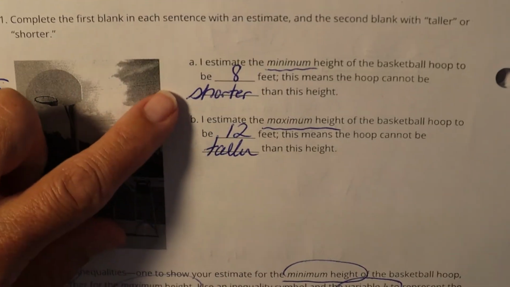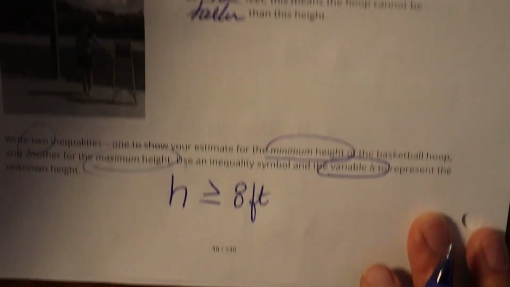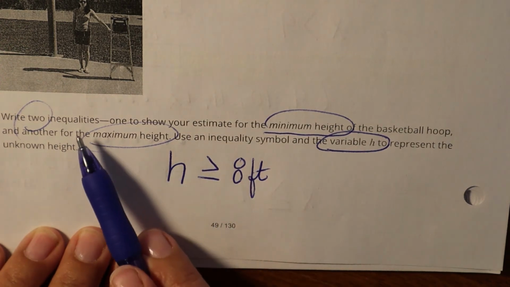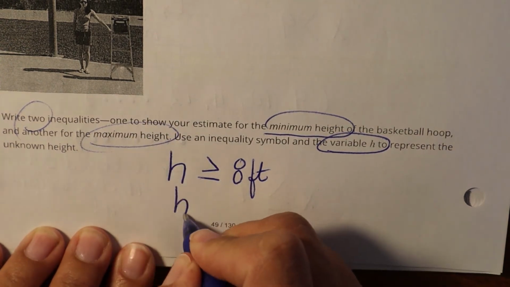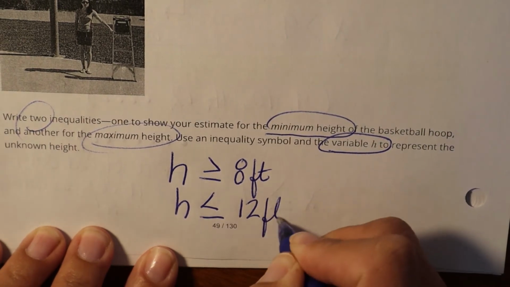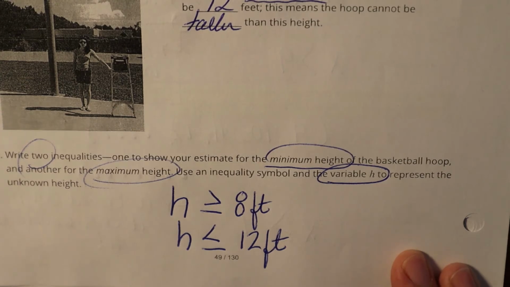Okay, that was as short as it can be. So it cannot be any shorter than 8 feet. So it's going to be greater than or equal to 8. Then for the taller height, we said that h has to be less than or equal to 12 feet. That's all you're doing there.